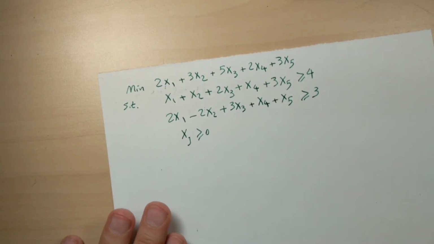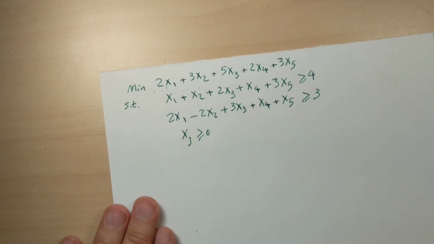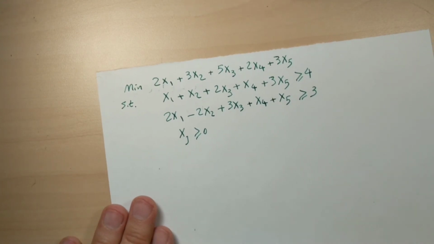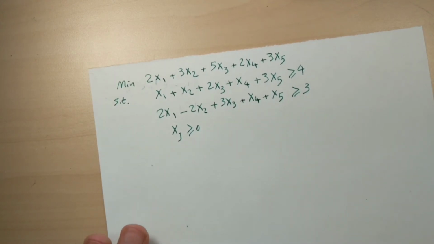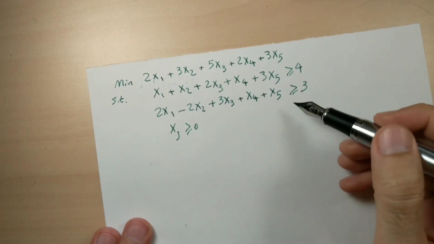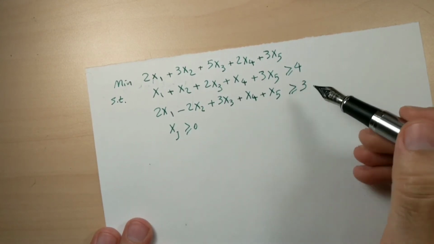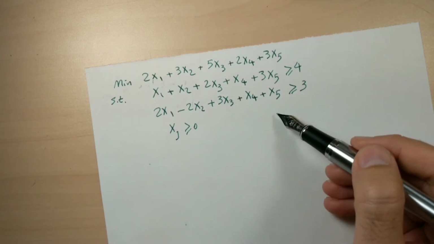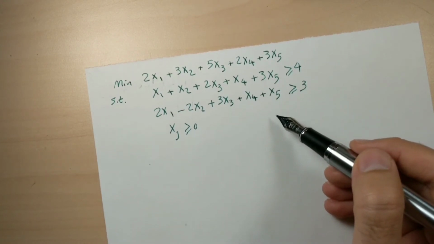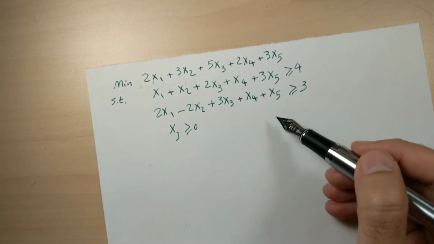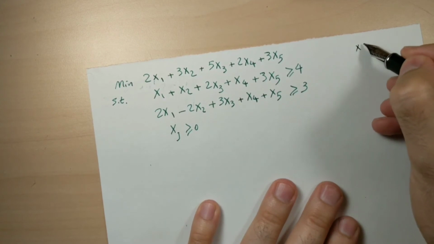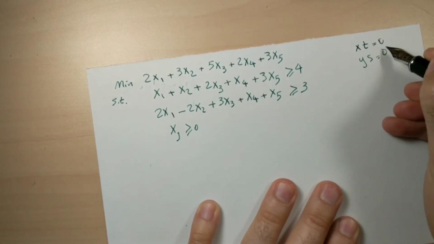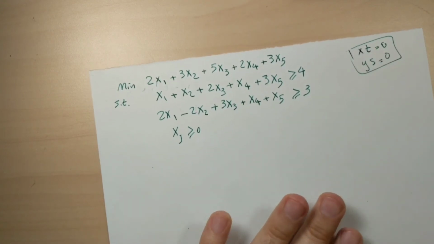The problem asked us to solve this one with the graphical method. We have 5 decision variables, so it's impossible to solve the problem through the graphical method. What can we do here? As you see, we have 2 constraints. It means that the dual of this problem will have 2 variables. If we formulate the dual with 2 variables, then we can solve the dual problem through the graphical method and find the optimal solution of the dual. From the optimal solution of the dual and this relationship, we can find the optimal solution of the primal problem. So let's do it.